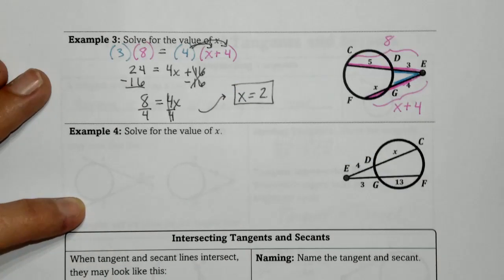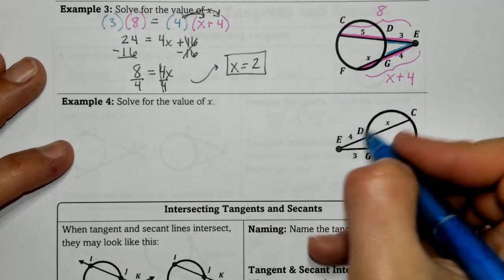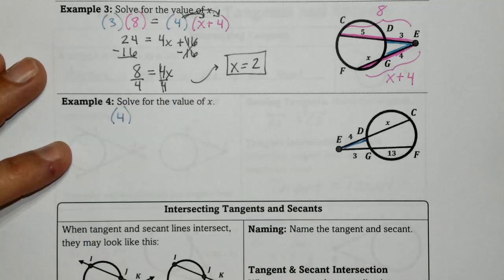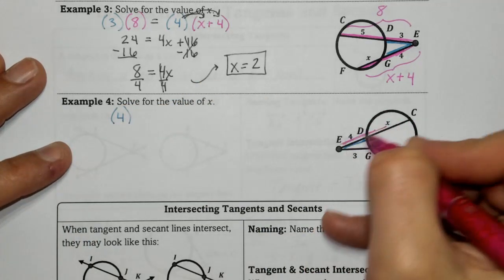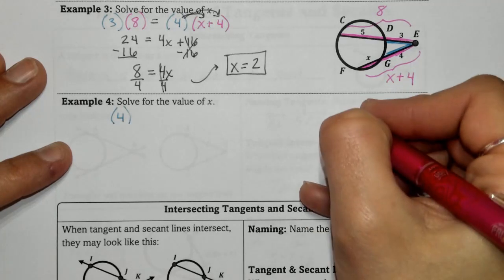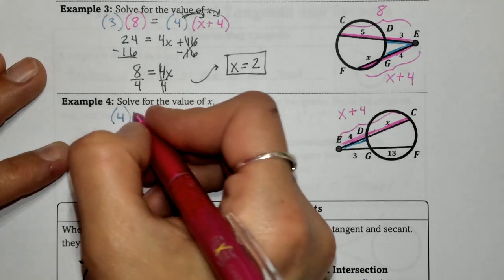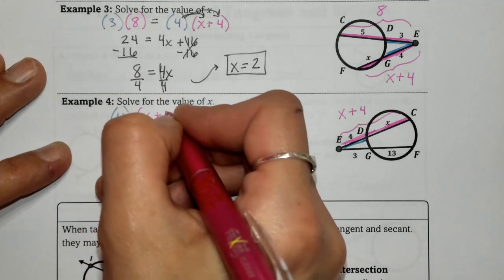All right, so let's check out another one. Outside, right here, 4 times total. All right, we got that. We got to add these together again. You can do 4 plus x if you want. I like my variable first. So we have x plus 4. It looks a lot like the other one we just had.